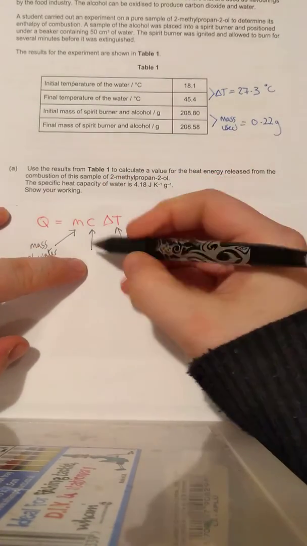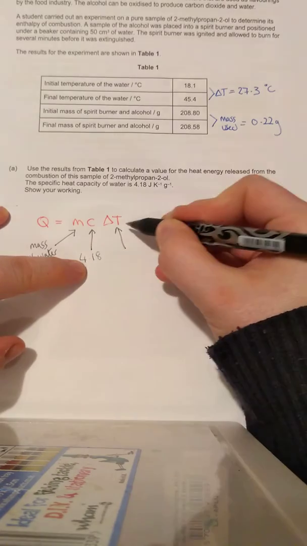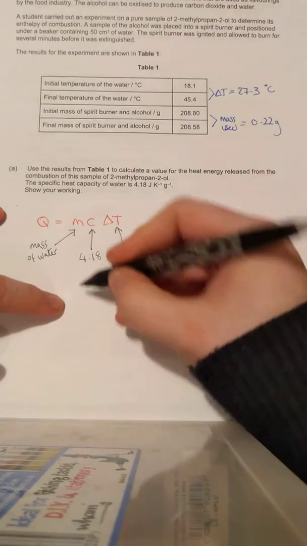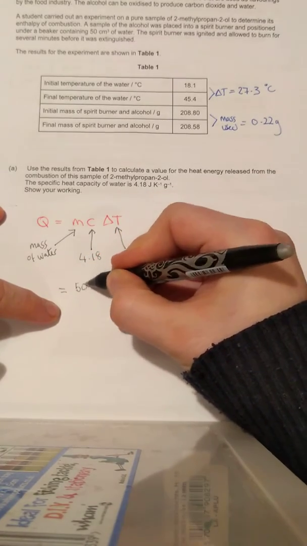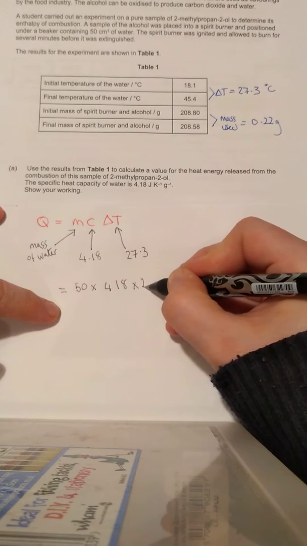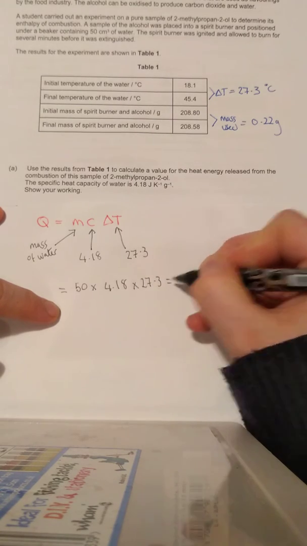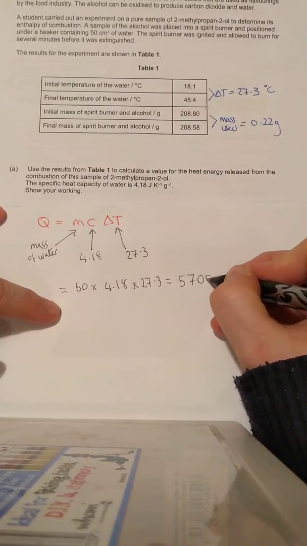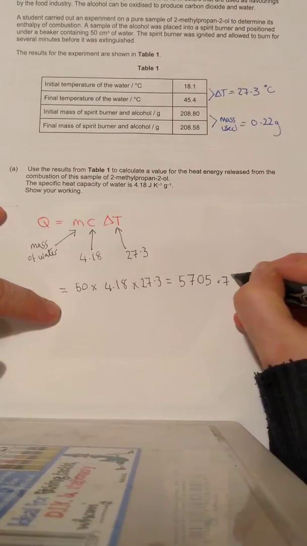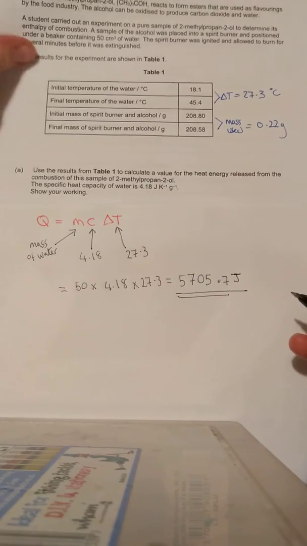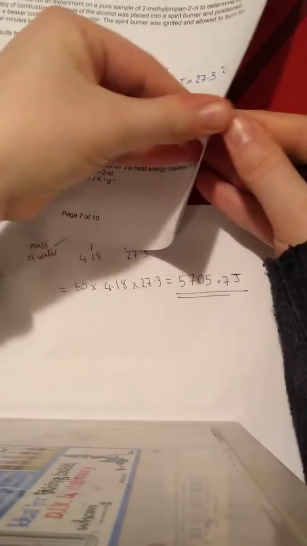Specific heat capacity we're given, that's going to be 4.18, and our change in temperature we've worked out is going to be 27.3. So if we input all the numbers, we've got 50 times 4.18 times 27.3. That gives us an answer of 5,705.7 joules of energy. Remember, it's joules. Right, then we move on to part B.